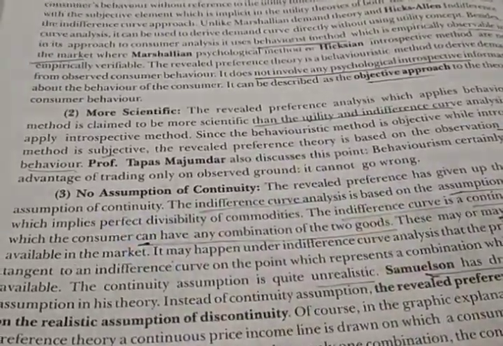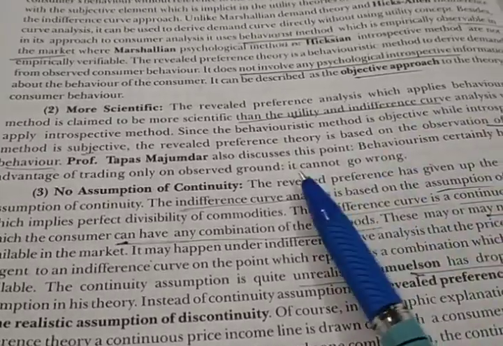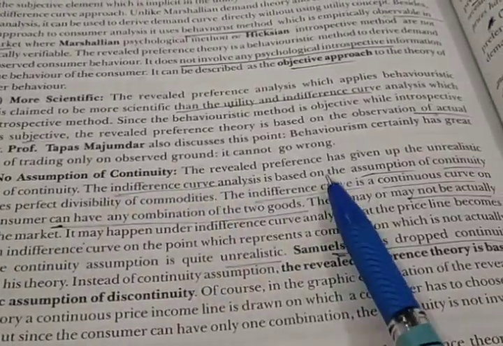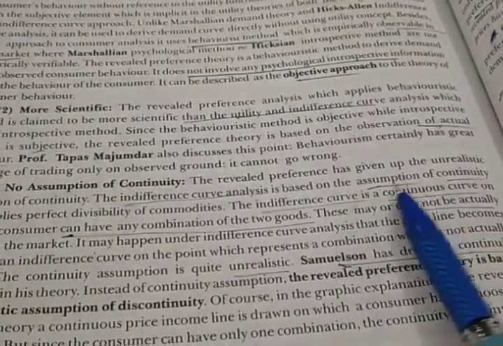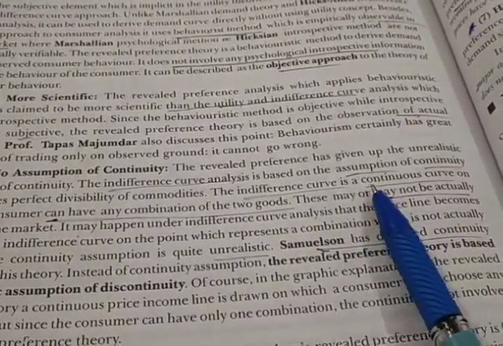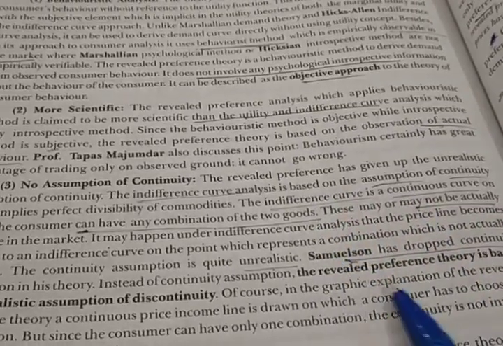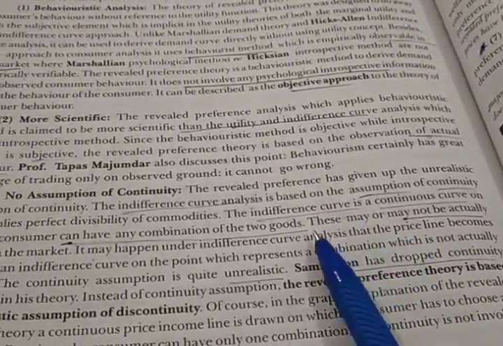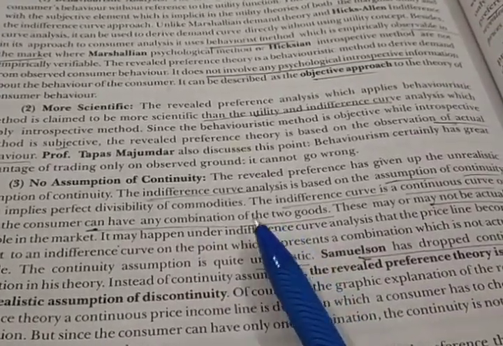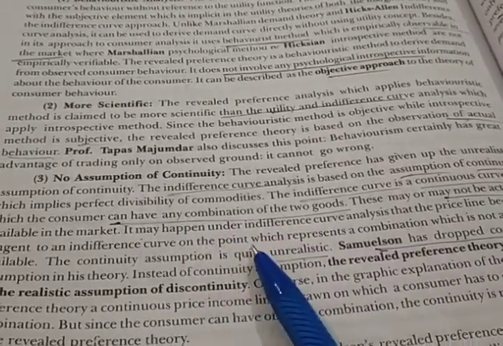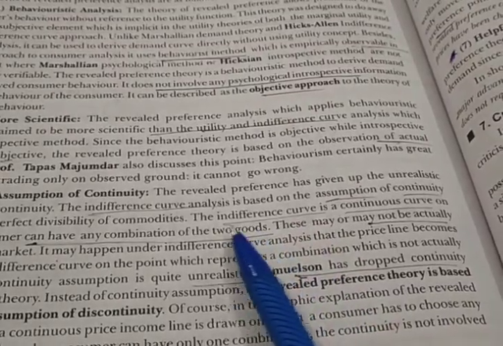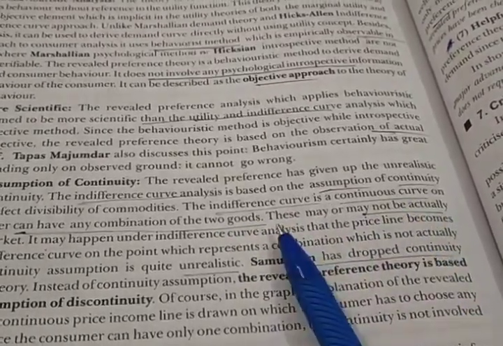Next is no assumption of continuity. The indifference curve analysis is based on the assumption of continuity. This assumption of continuity means that in indifference curve analysis, we used to say that on a particular curve, the consumer is indifferent on having any type of combination. So that means he can have any combination of two goods on a particular indifference curve. So the indifference curve is a continuous type of curve.